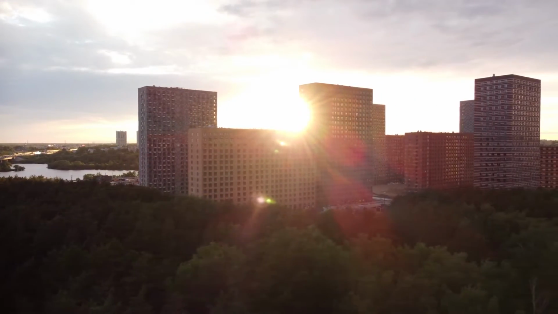It does provide privacy during the day. It's going to block glare, it's going to block UV, and it's going to bring down the heat. So those are some of the most common reasons that we're installing window film on residential and commercial buildings.